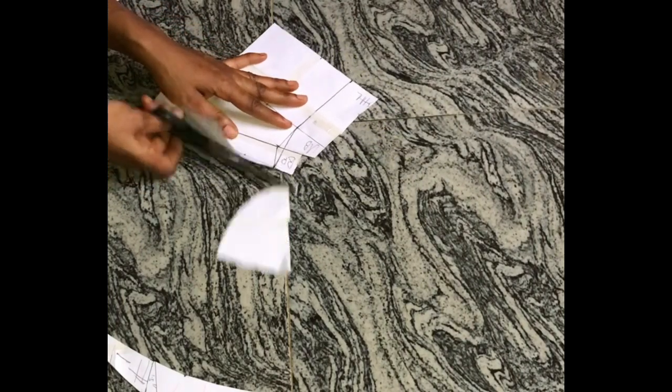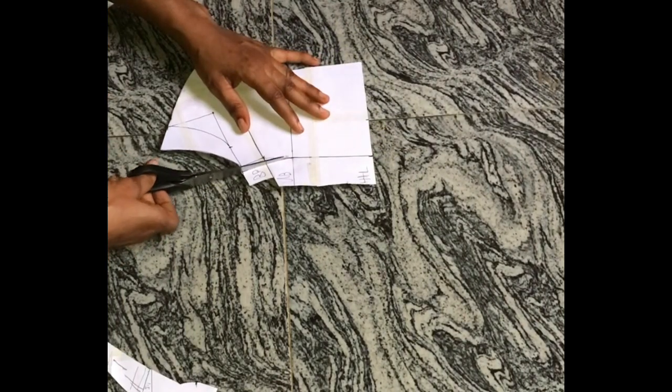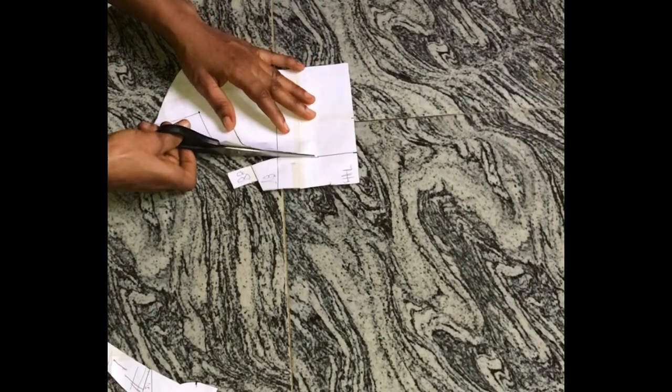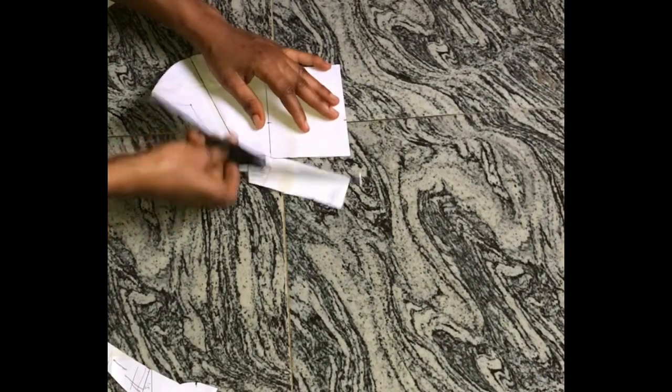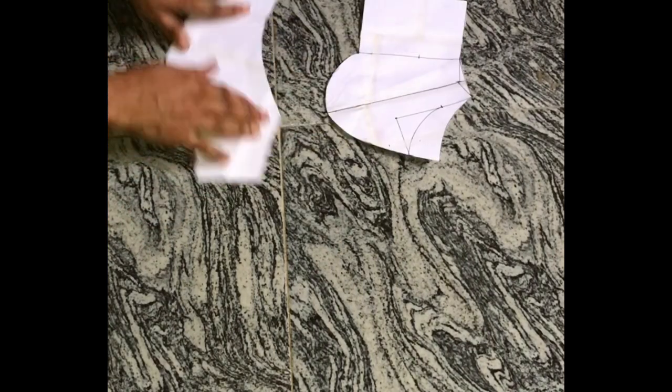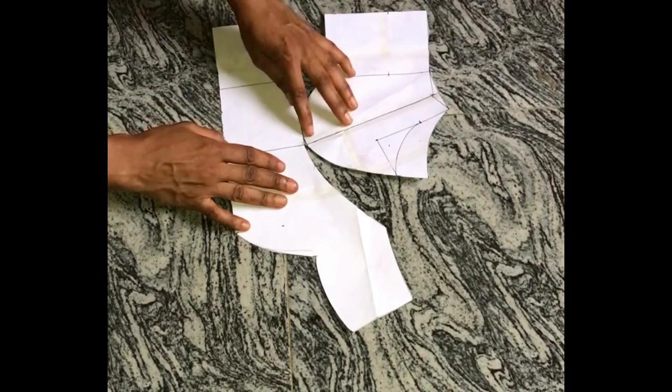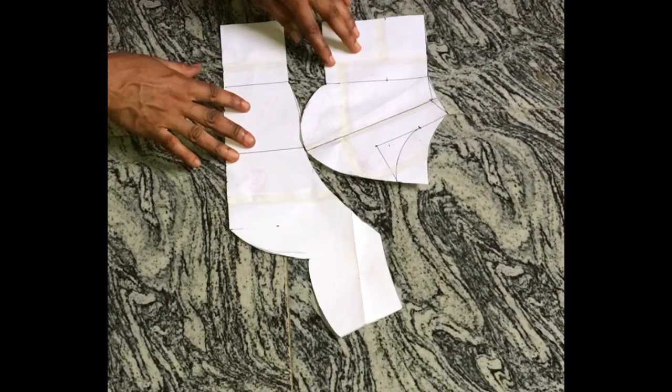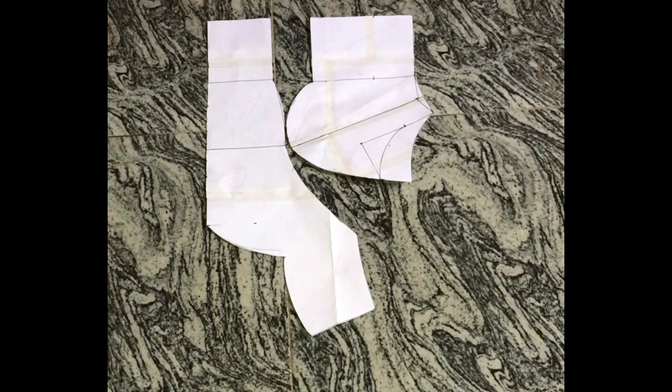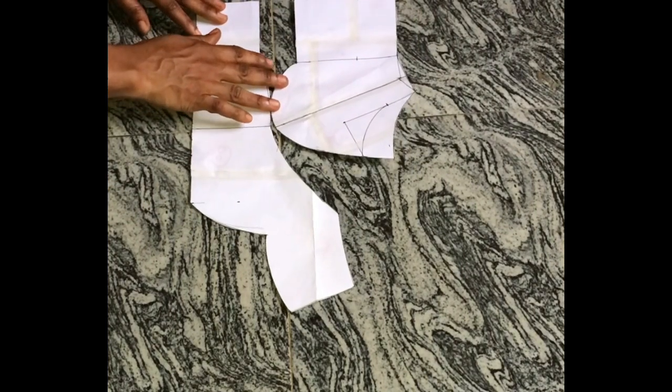So watch the way I'm cutting it out. I went ahead and cut it out, and that is pretty much it for the front. It's that easy. Now you know that you can use your own measurements to draft it. Look at how this one is. Let's proceed to the back.